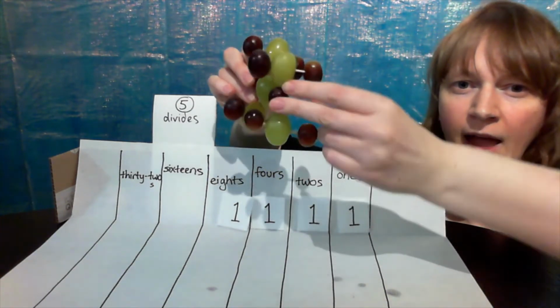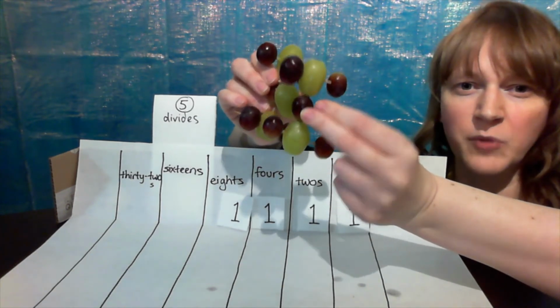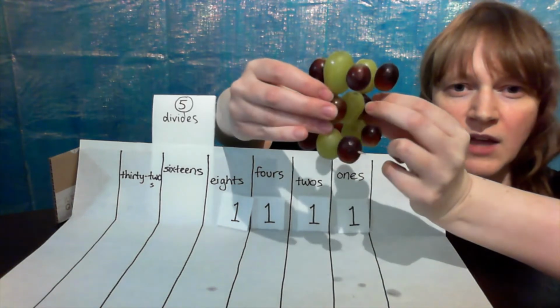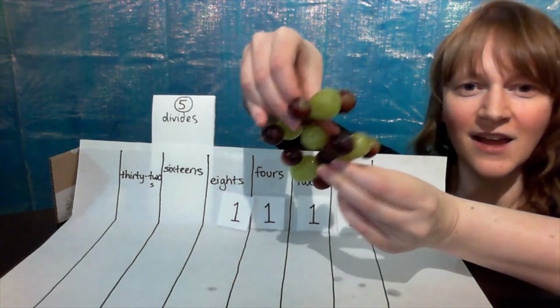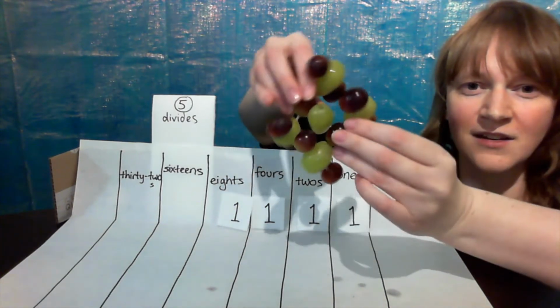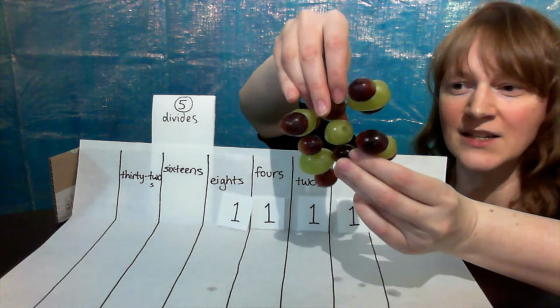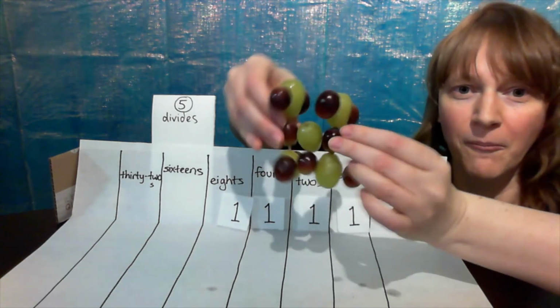And then looking at the purple grapes, on this side, here's 5 purple grapes. And on this side, here's 5 purple grapes. We can clearly see that 5 does divide this. And we found a way to represent it in a way that shows the doubling each time.